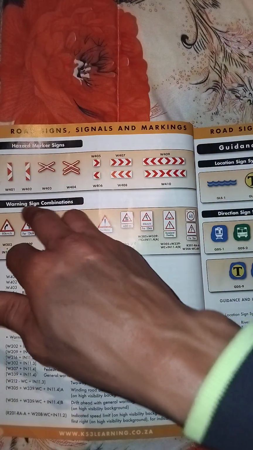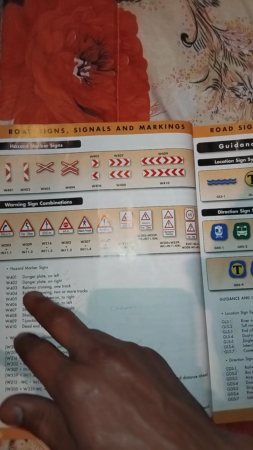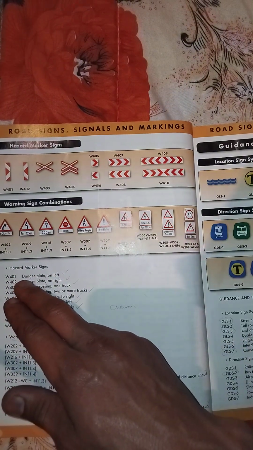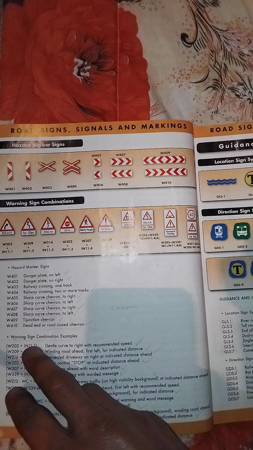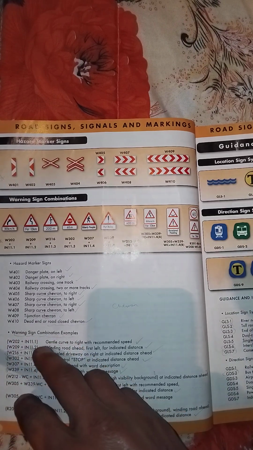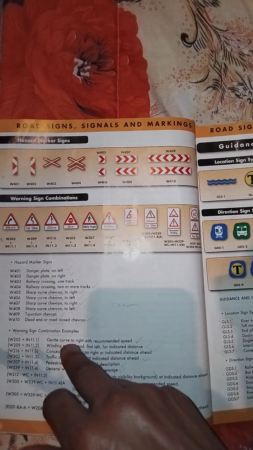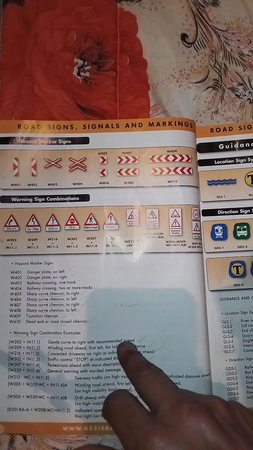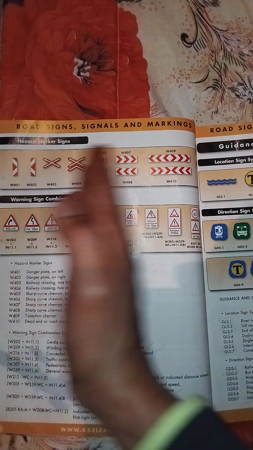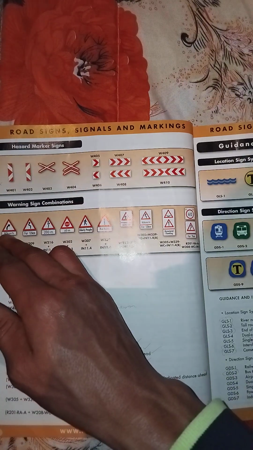So now we have warning sign combinations. Your first one is, okay, it's this here. The first warning sign combination example is gentle curve to right with recommended speed. So it's warning you that there's a gentle curve to your right, and the recommended speed for that curve is 80 kilometers per hour.